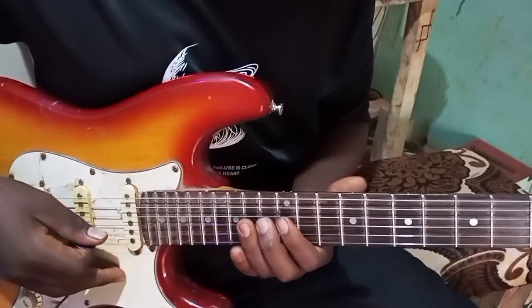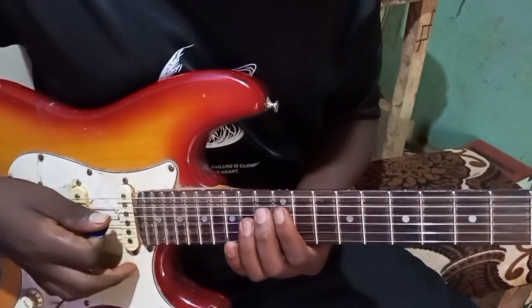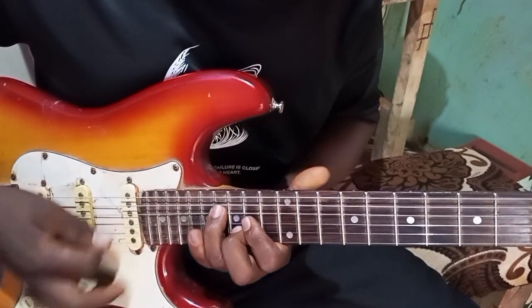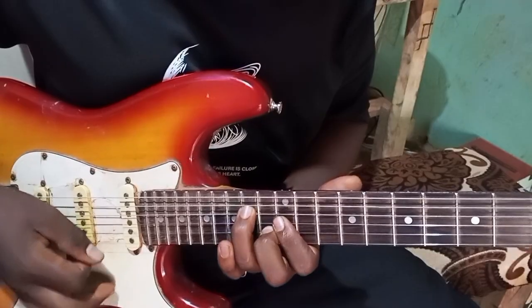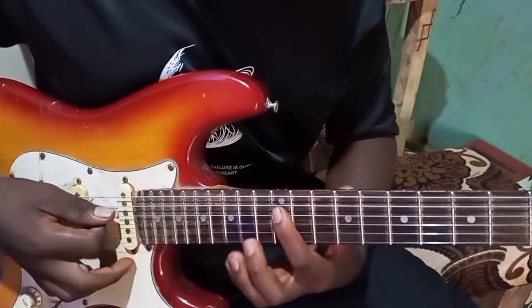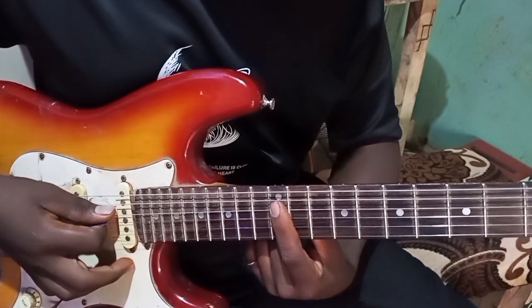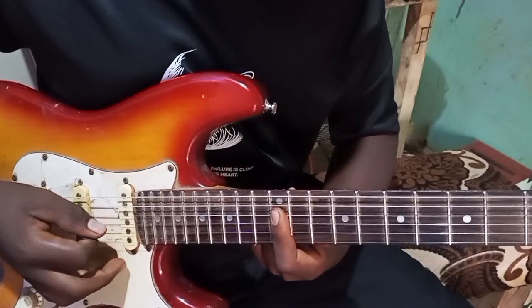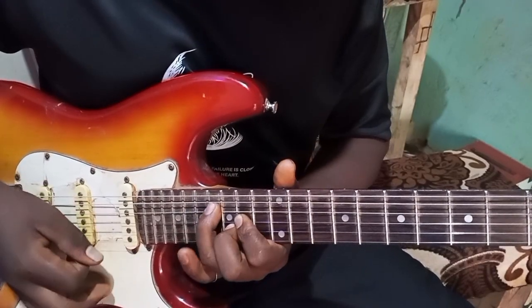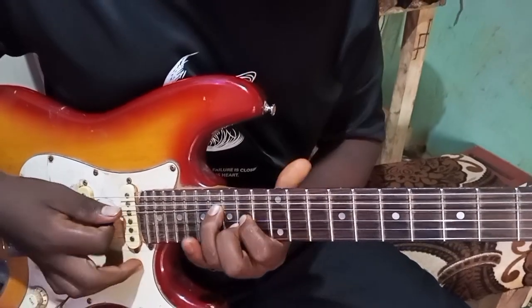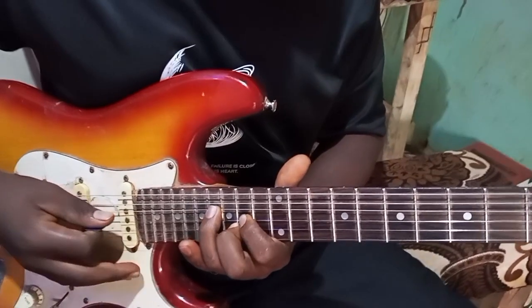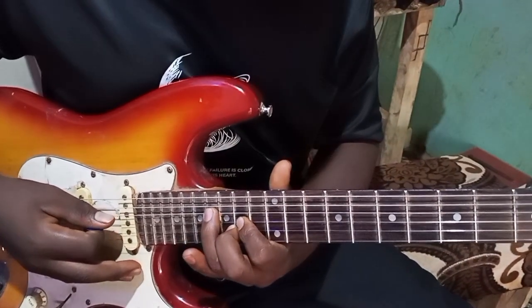Which is 1, 5, 4, 5. Okay? We are in the key of G. Remember, let me remind you, we are in the key of G. This is our key of G here. Do, then that's the key of G. That's the key we are in here.